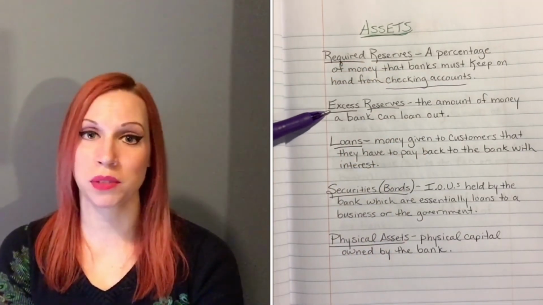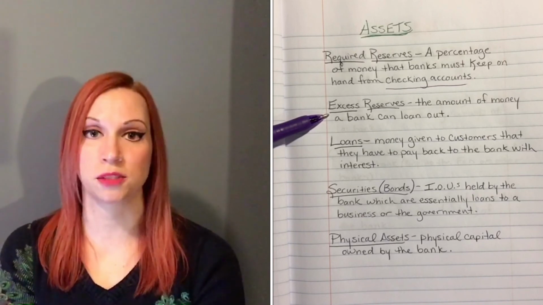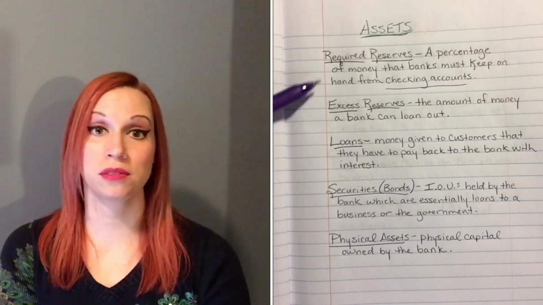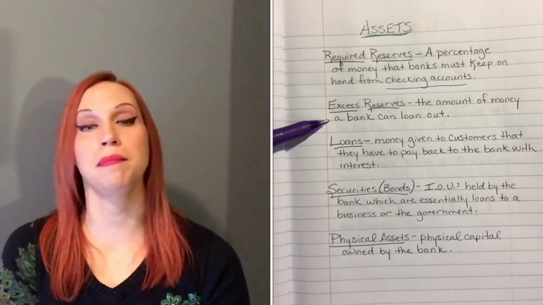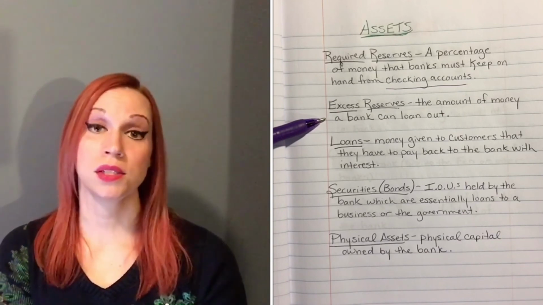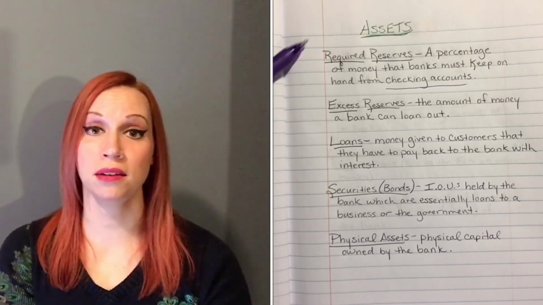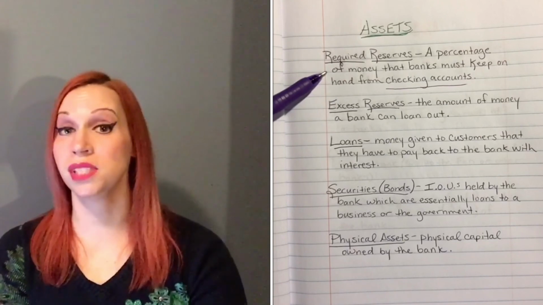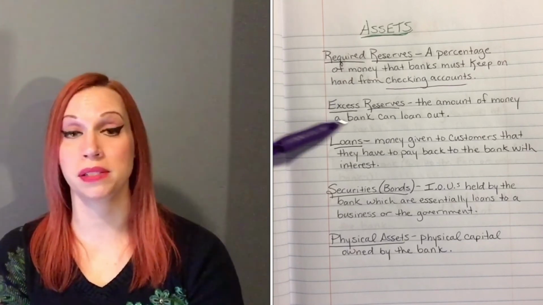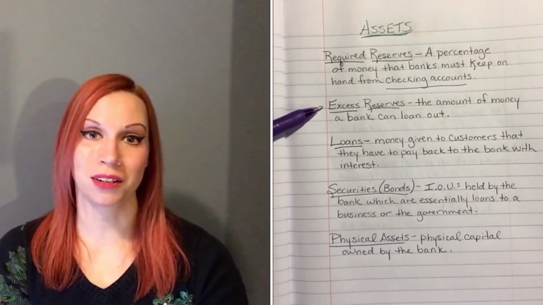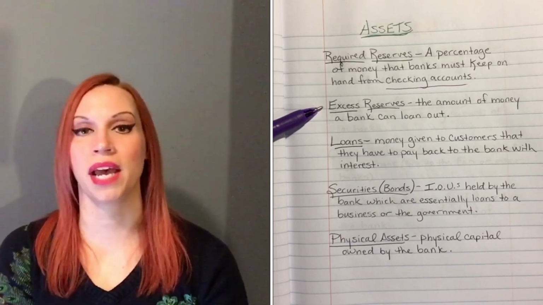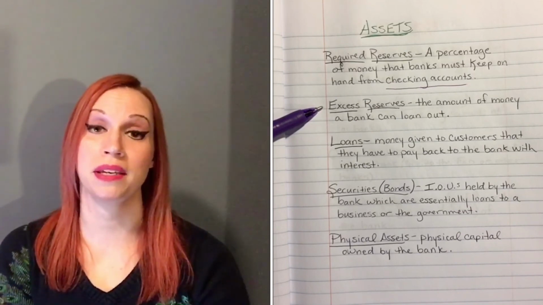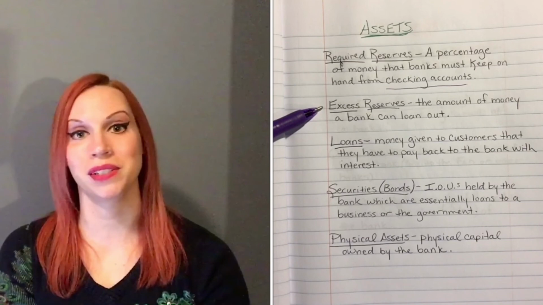Right below required reserves, normally you're going to see excess reserves. Well, excess reserves is all of the extra leftover money that the bank is able to lend out. So if you put $100 in your checking account, the bank might have to hang on to $10 if the reserve requirement is 10%, but the other $90 is going to fall under the excess reserve category because that's the leftover money the bank can go loan out and use to increase the money supply.